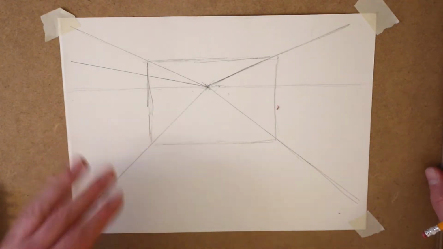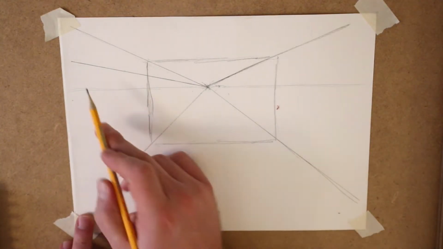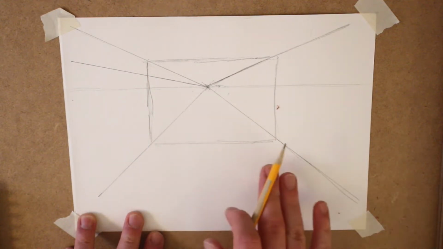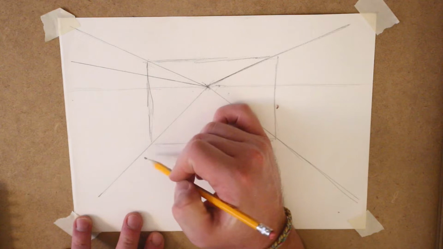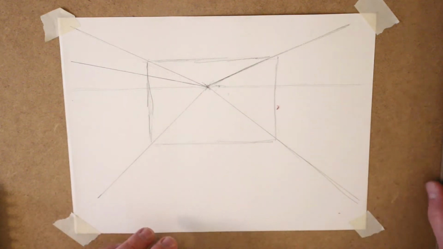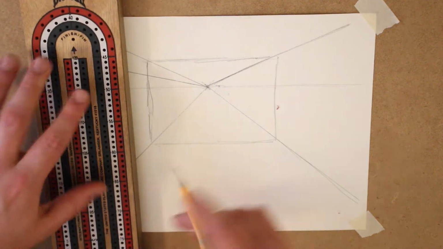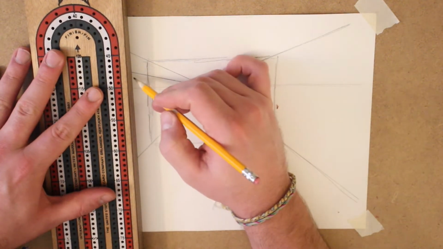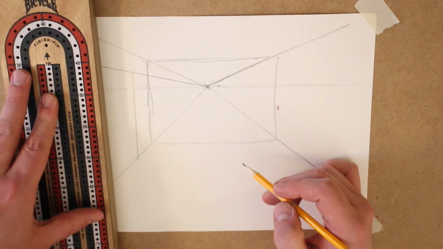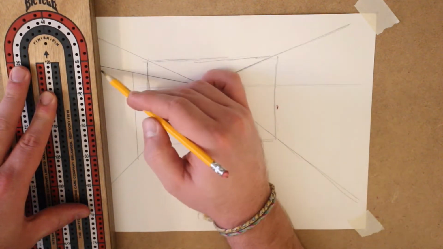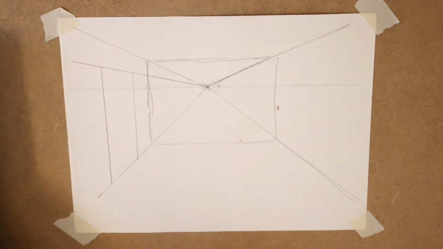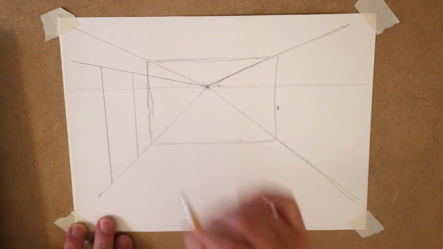And as I was saying, all lines are either going back to the vanishing point, they're either vertical or they're horizontal. Okay. Now for the edges of the door, clearly those are not going back to the vanishing point, so they are going to be vertical lines. Alright, so there we have the start of our door.